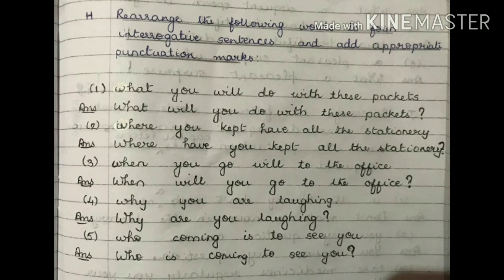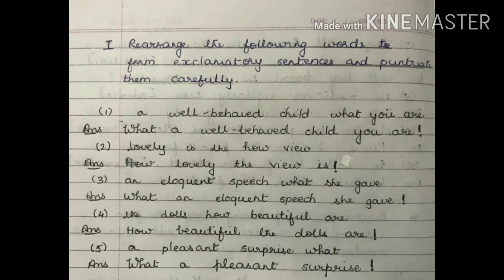And while writing the answer to all the sentences, we have to begin the sentence with a capital letter and end it with a question mark. Now let us see exercise I. Rearrange the following words to form exclamatory sentences and punctuate them carefully.